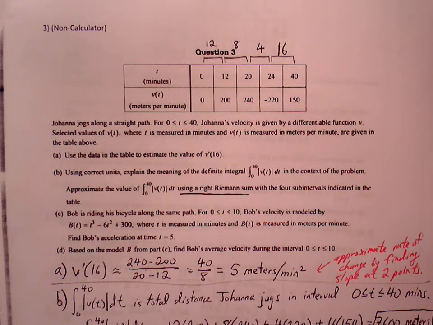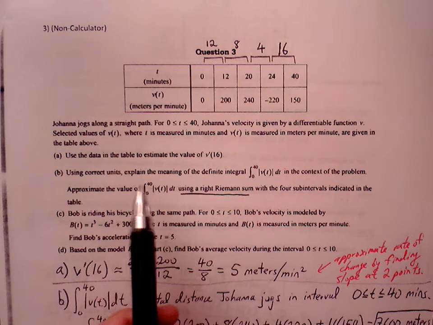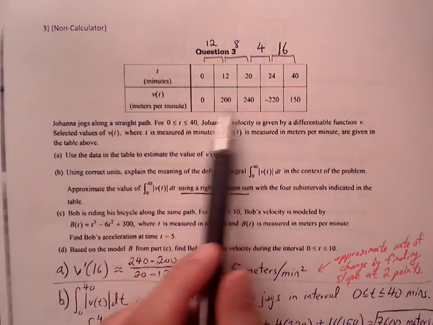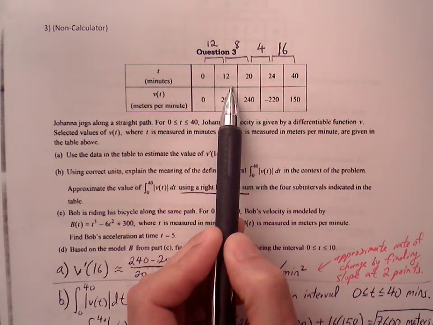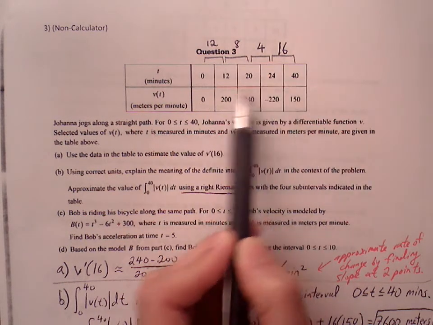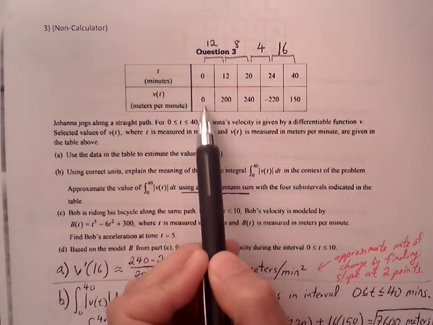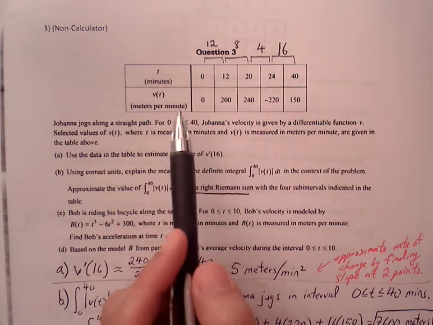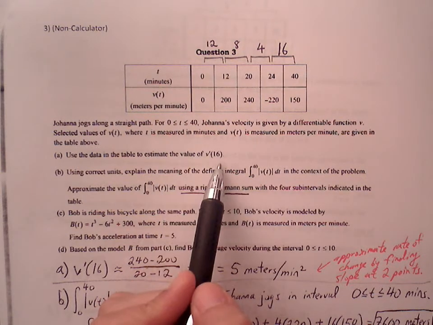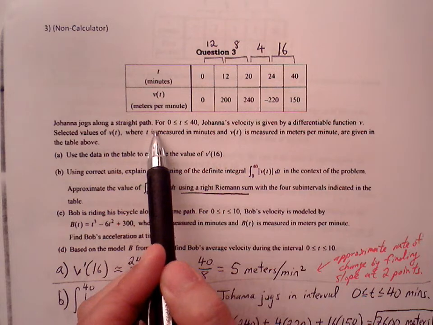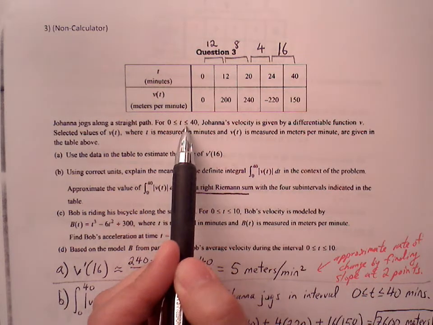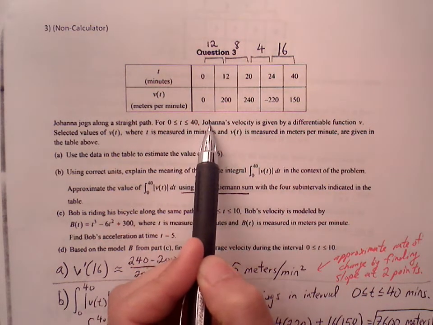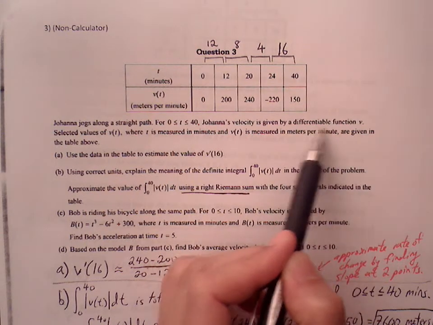This is number 3 off of the Riemann Sums FRQ practice worksheet. We have a table of values here. We have time in terms of minutes, and at these specific times we're told how fast in terms of velocity that Joanna is jogging. So Joanna jogs along a straight path between 0 and 40 minutes. Joanna's velocity is given by the differentiable function v. Okay, so differentiable function, part of a smooth curve.